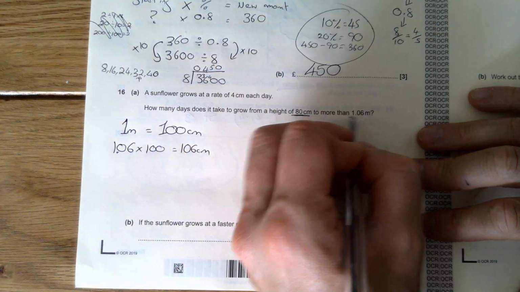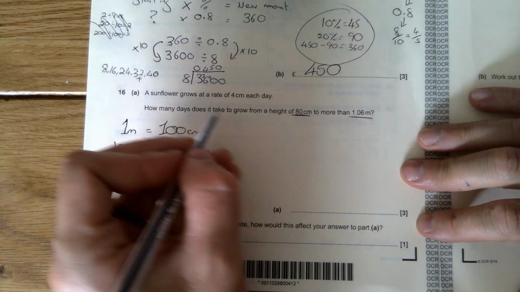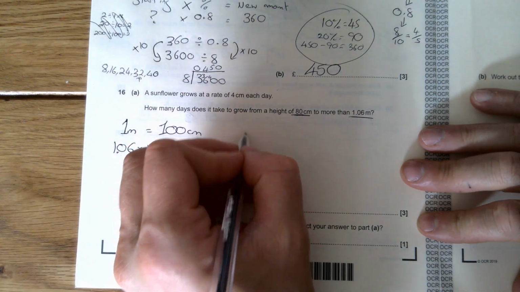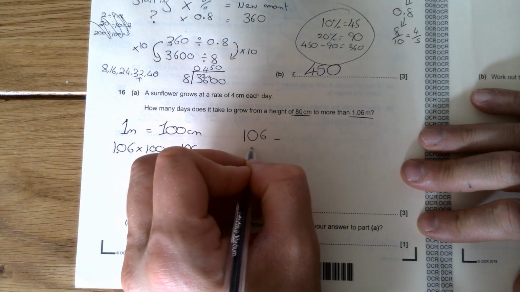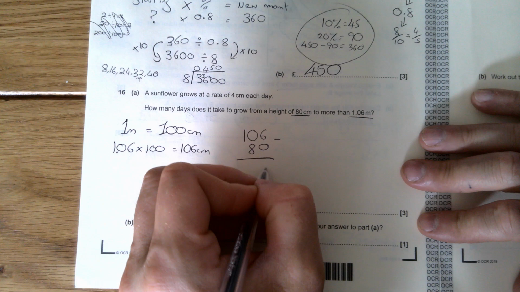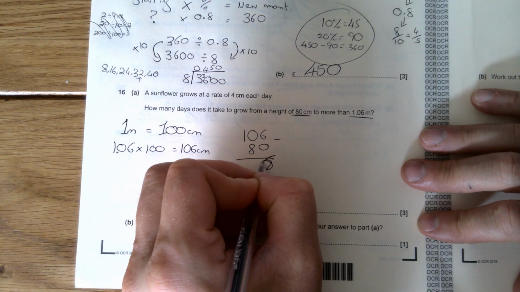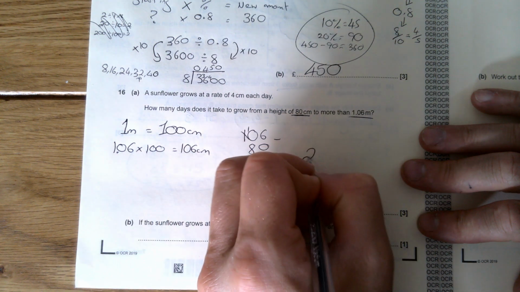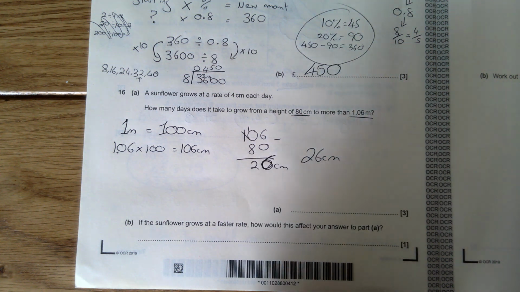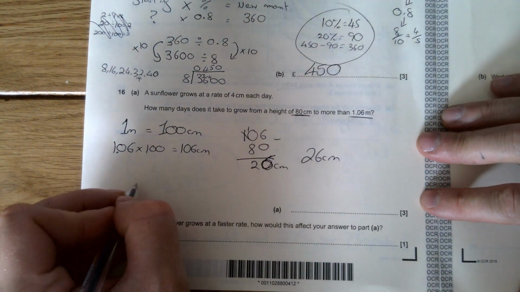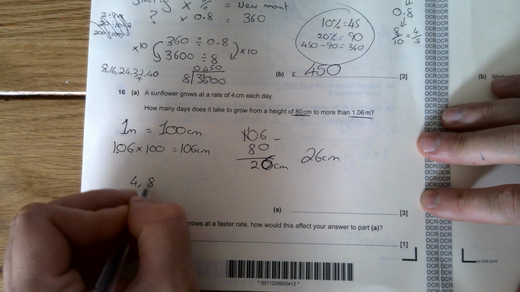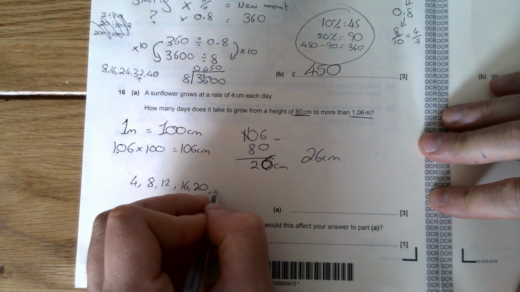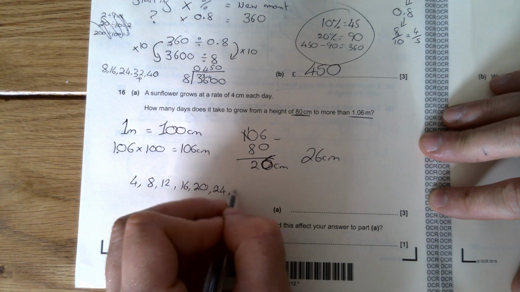I want to find out the difference between the two, because we're looking for how many extra days it's going to take. So we subtract off the 80, and we've got 26 centimeters. So we've got 4, 8, 12, 16, 20, 24, and then we've got 28.